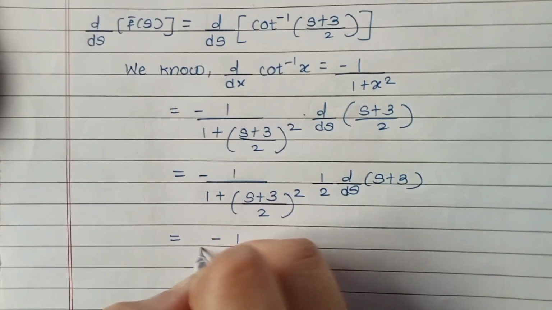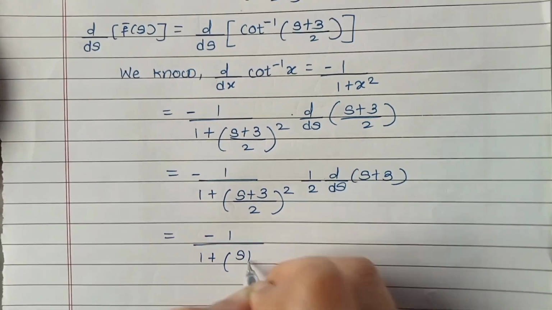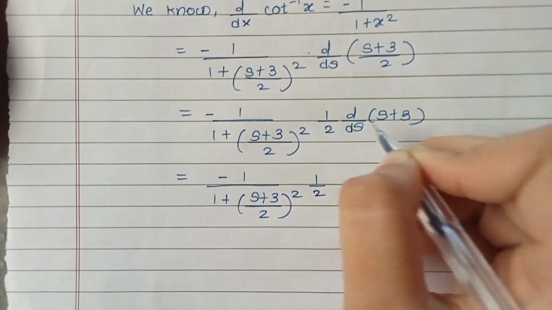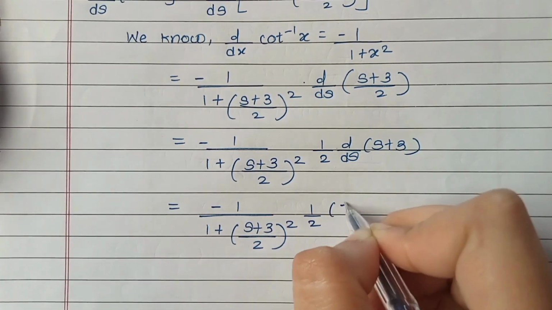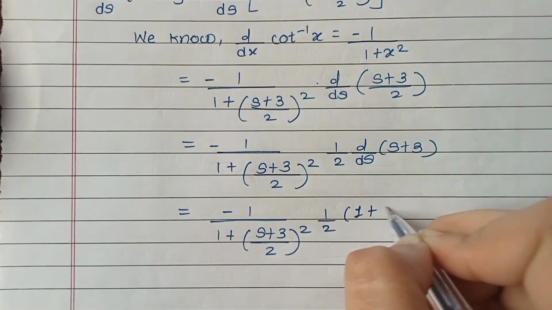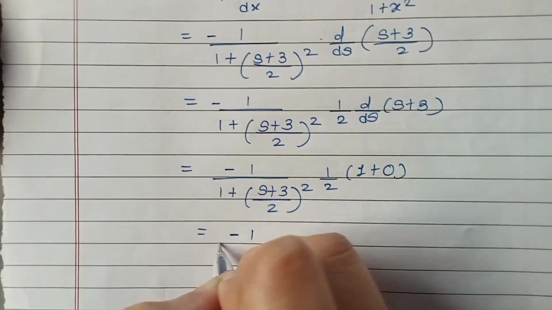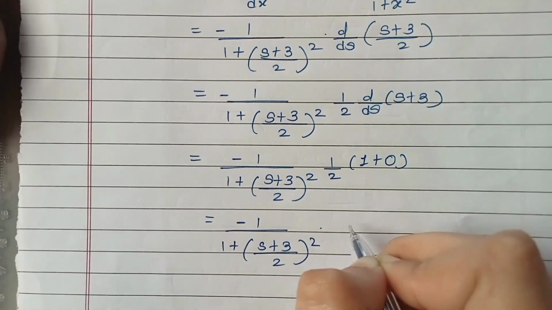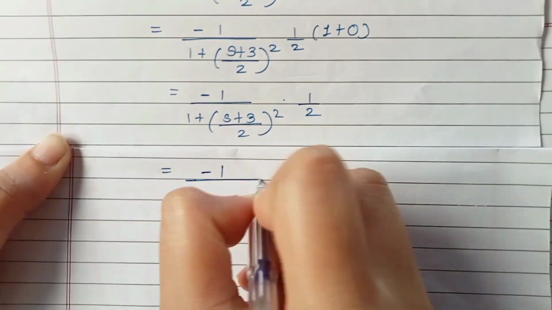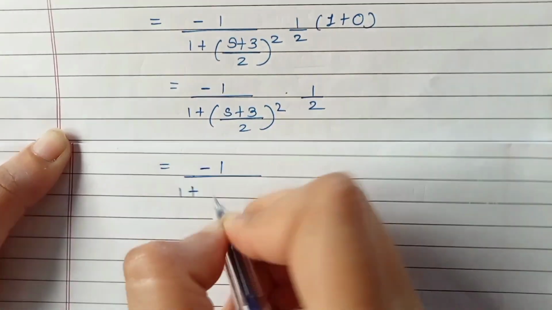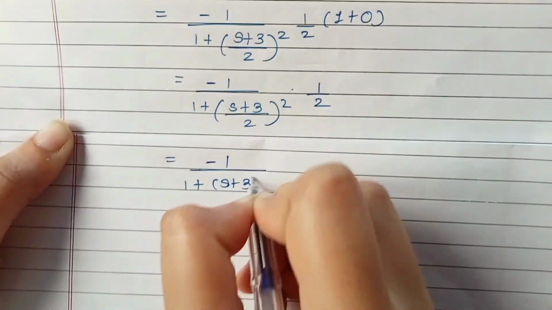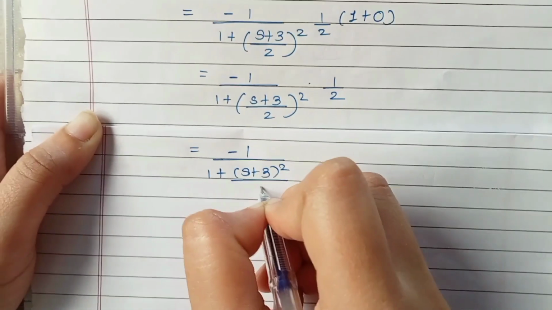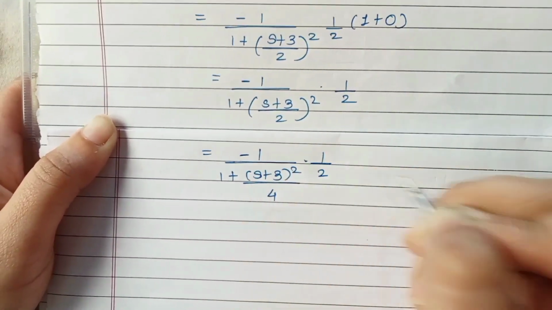Again we will write this same as it is: 1 plus ((s plus 3) by 2) bracket square, times 1 by 2. The derivative of s with respect to s is 1, and the derivative of the constant term will be 0. So this will be left as 1 plus ((s plus 3) by 2) bracket square, and 1 by 2 will be left. Now further, minus 1 upon 1 plus, we'll separate out this square and write it as (s plus 3) bracket square upon 2 square, which is 4, into 1 by 2 as it is.